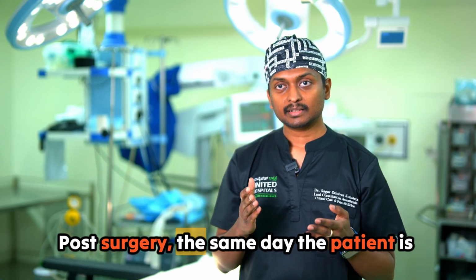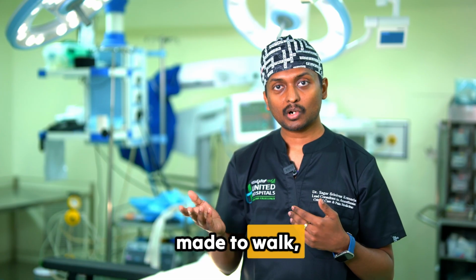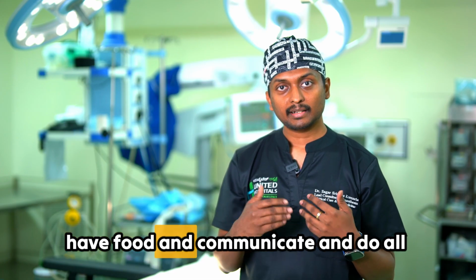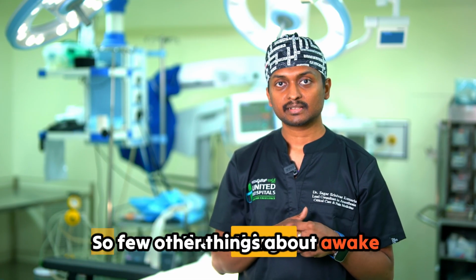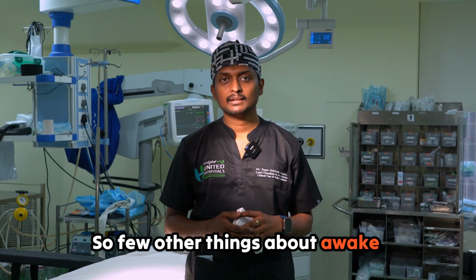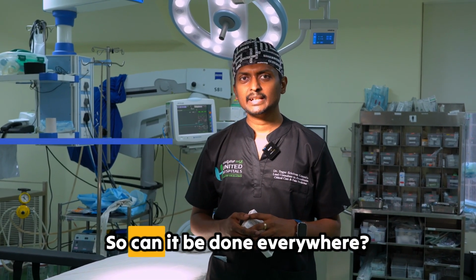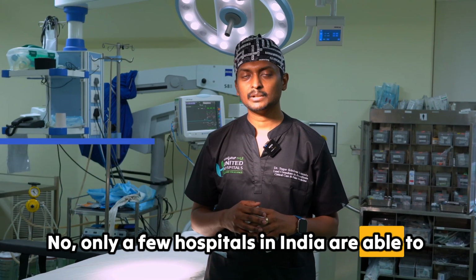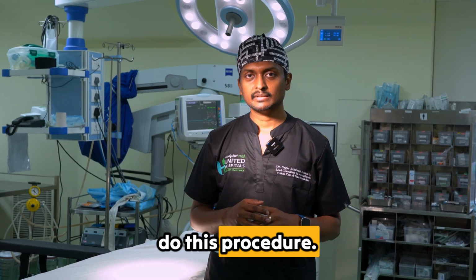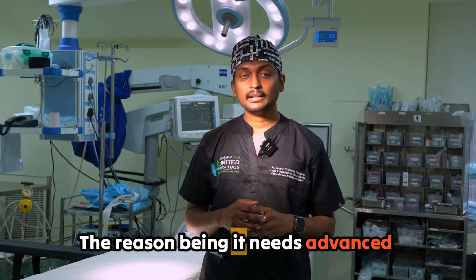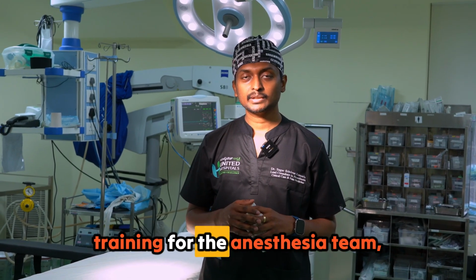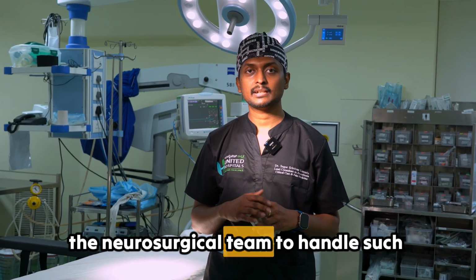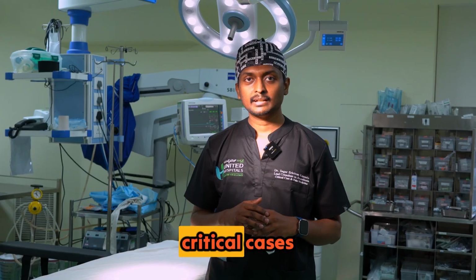Post surgery, the same day the patient is made to walk, have food and communicate and do all these things. So a few other things about awake craniotomy. Can it be done everywhere? No, only a few hospitals in India are able to do this procedure. The reason being, it needs advanced training for the anesthesia team and the neurosurgical team to handle such critical cases.